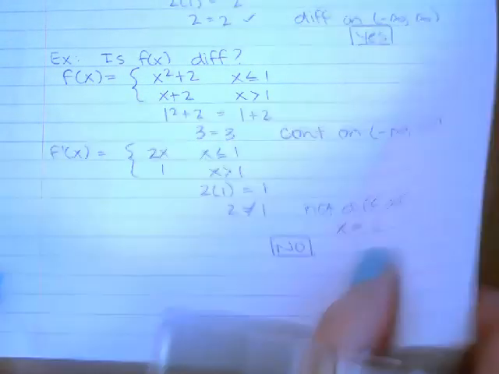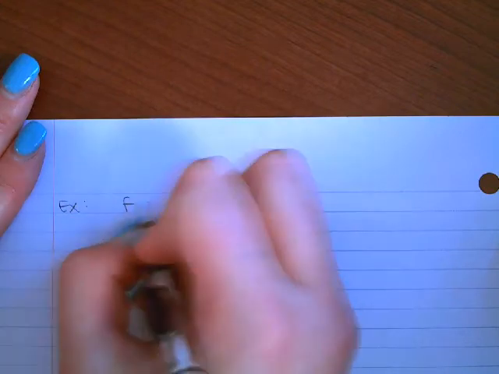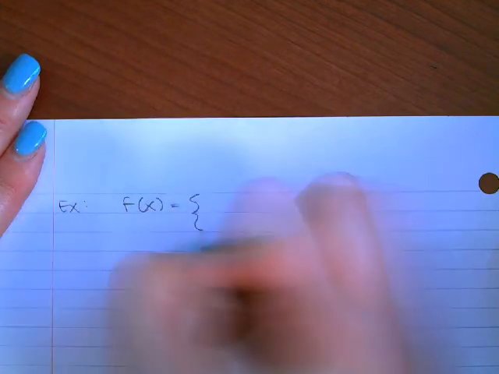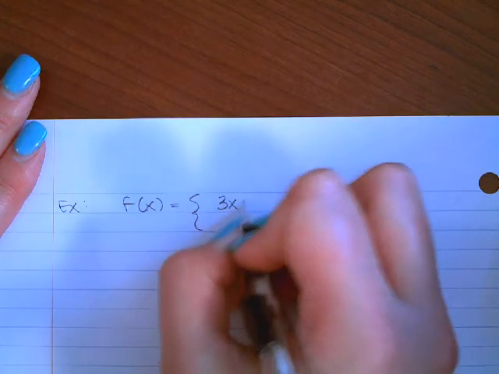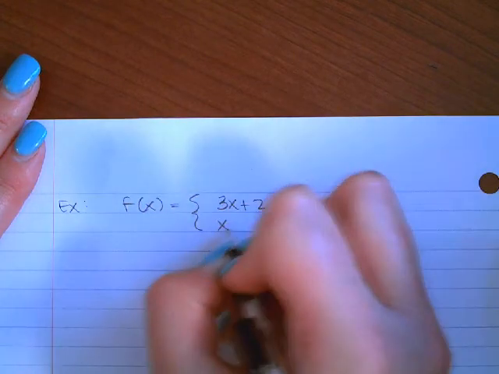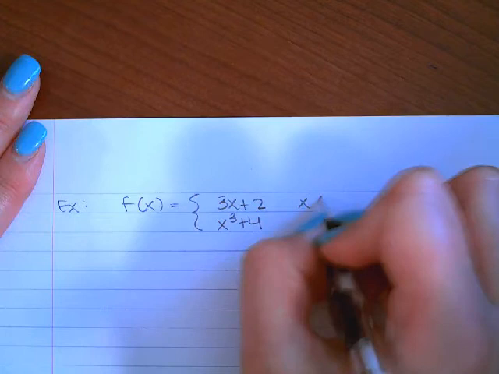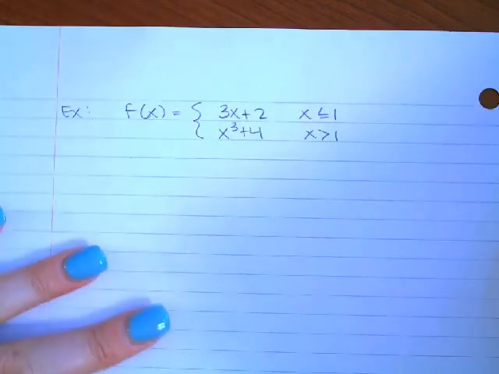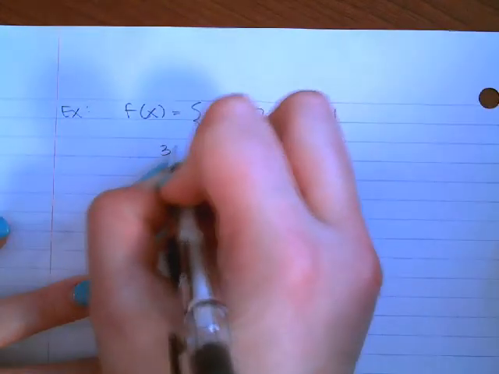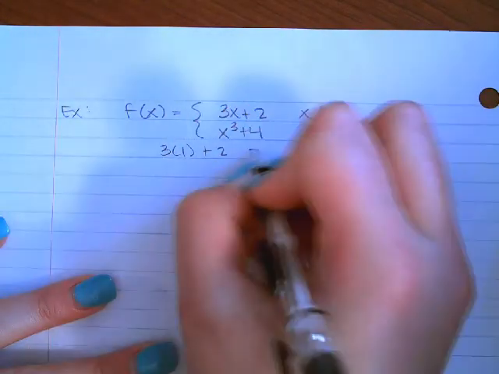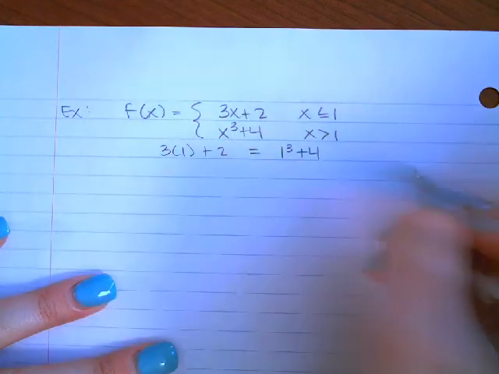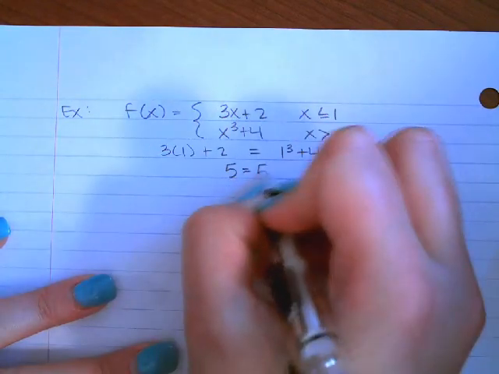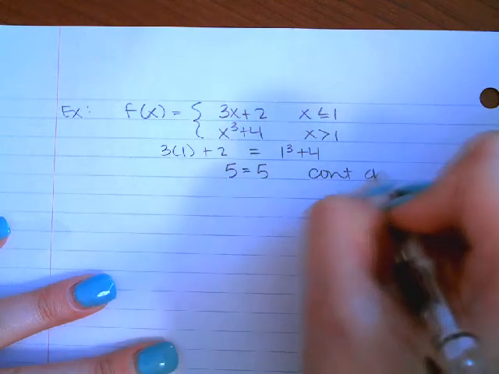All right, let's go ahead and do another example. I'm going to stop writing is it differentiable, but you know that that's the question that we're asking. So 3x plus 2, x to the third plus 4, x is less than or equal to 1, x is greater than 1. So we've got 3 times 1 plus 2, 1 to the third plus 4, 5 equals 5, that is true, so this is continuous for all real numbers.